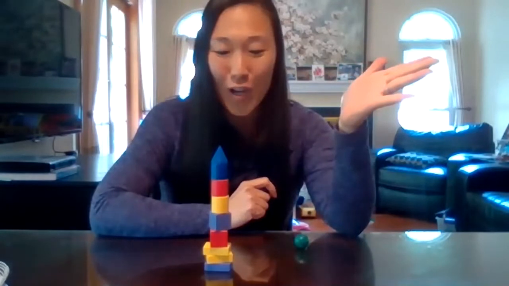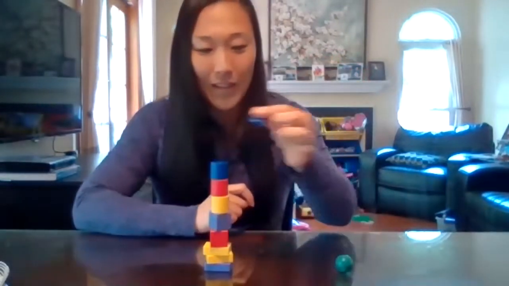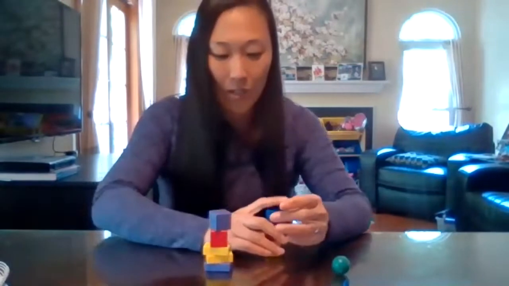So these are the shapes that we can stack. Sphere, there's not one flat side, so you cannot stack the sphere. All right, last one we want to look at is some shapes that we can slide.